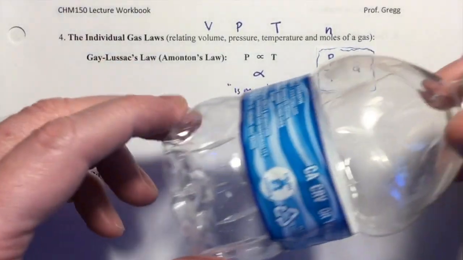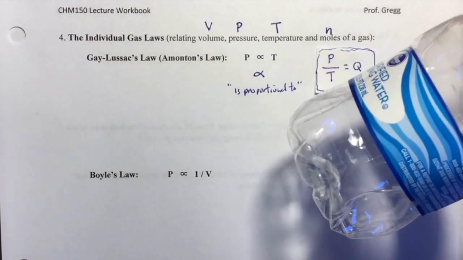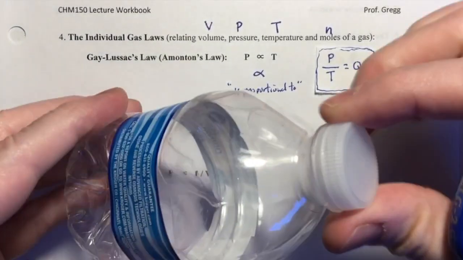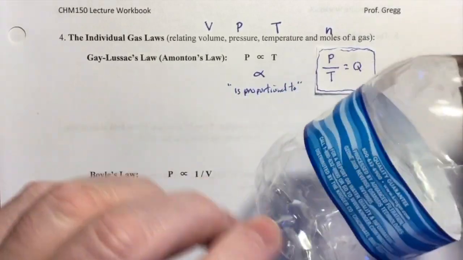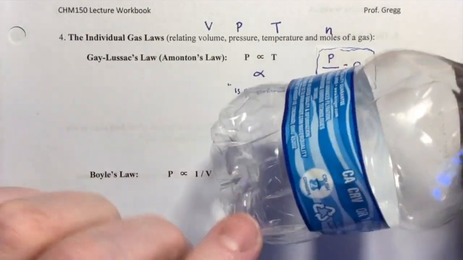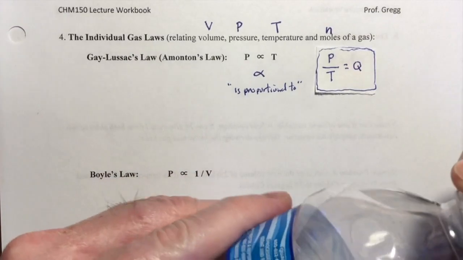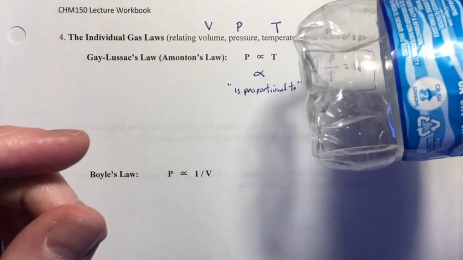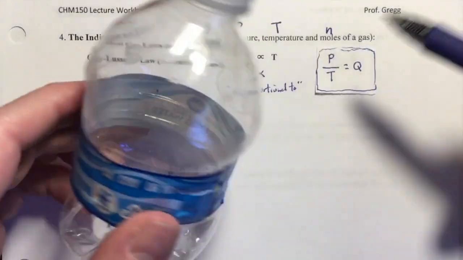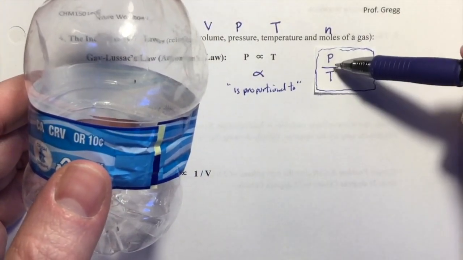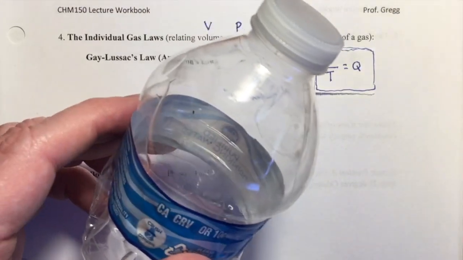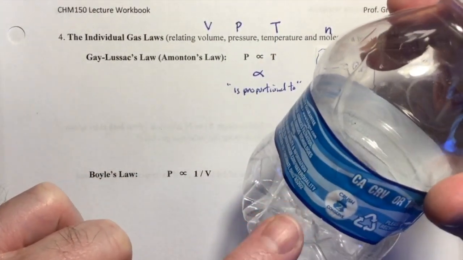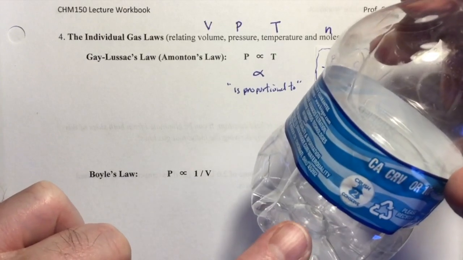So for example, if I were to take my empty water bottle, which is enclosed, it's got its cap on it, we know that it has no water in it, but we know that it's also not empty. It actually has air in it, and air is a mixture of gases. So what we mean by this proportionality, as pressure and temperature are directly proportional, is that as this gas temperature increases, what does temperature mean?